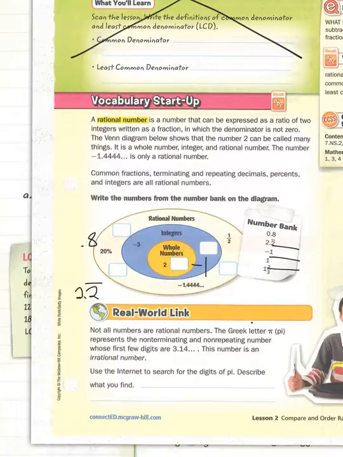Okay, next, the number 1. That's just a plain old whole number. So the most specific way that we could define that is as a whole number, although it is also an integer and also a rational number. And then finally they give us the mixed number, 1 and 2/3. That would be rational. It's not an integer and it's not a whole number, but it is rational.